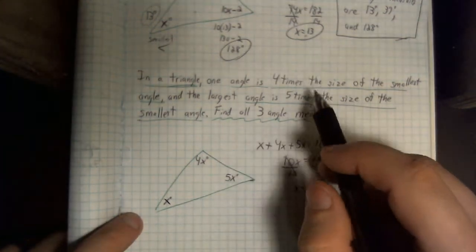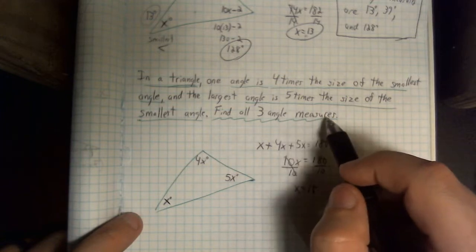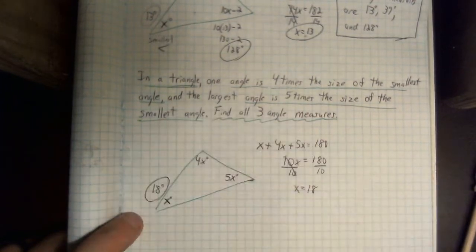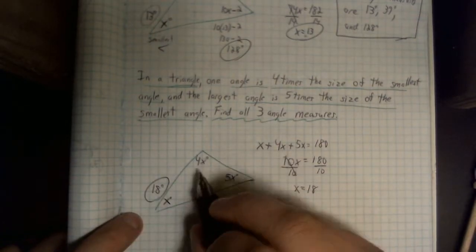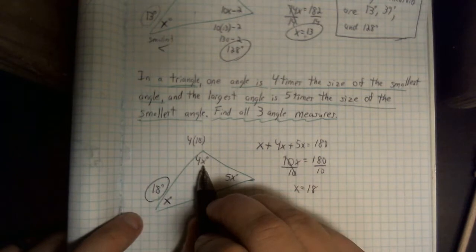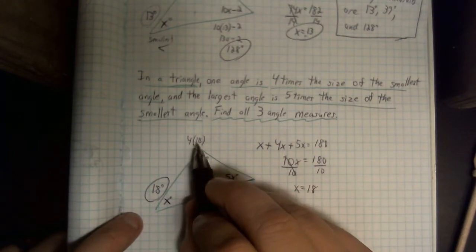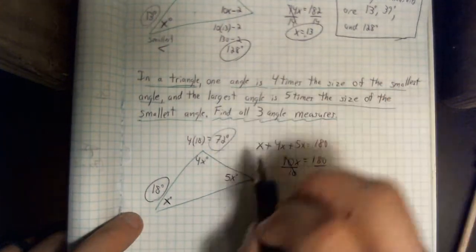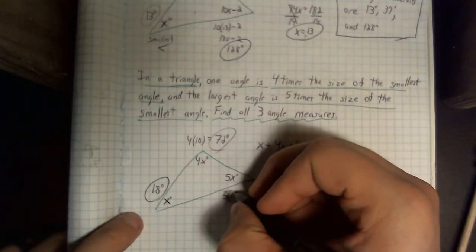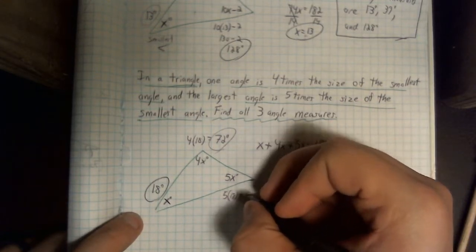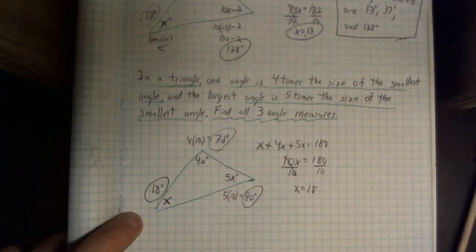Again, this is what they're asking us, to find all three angle measures. All we've done so far is found one angle measure. So let's just substitute in 18 for x here, so 4 times 18 is going to give us 72 degrees. And here we'll substitute 18 in for x. 5 times 18 gives us 90 degrees.